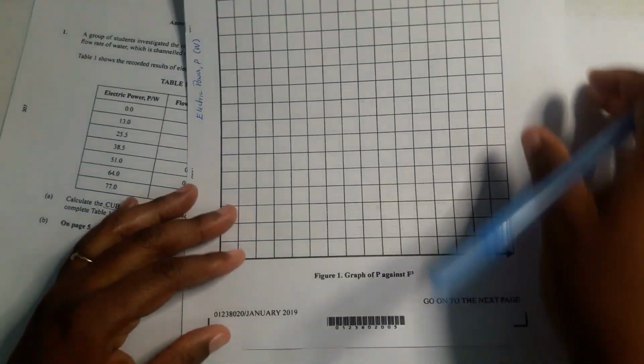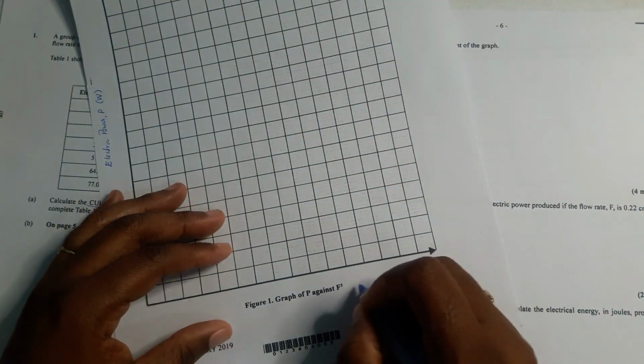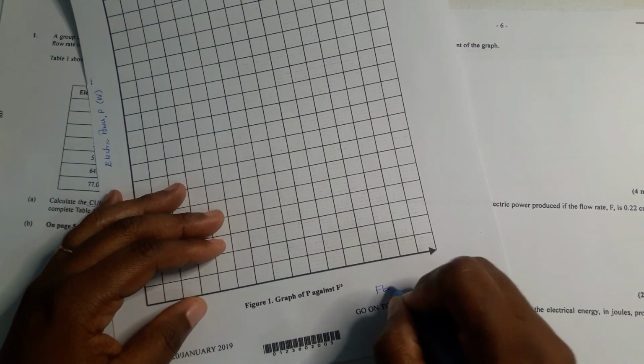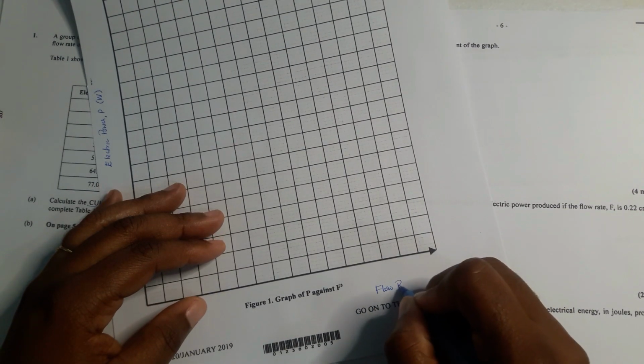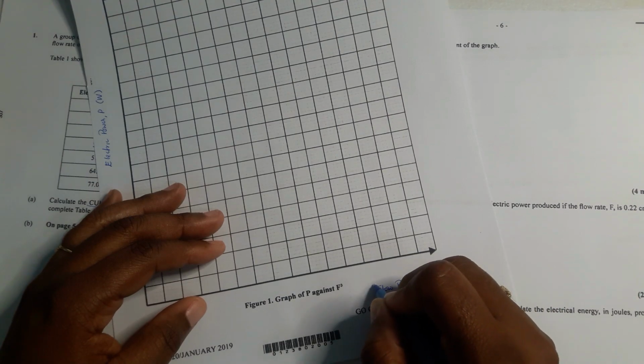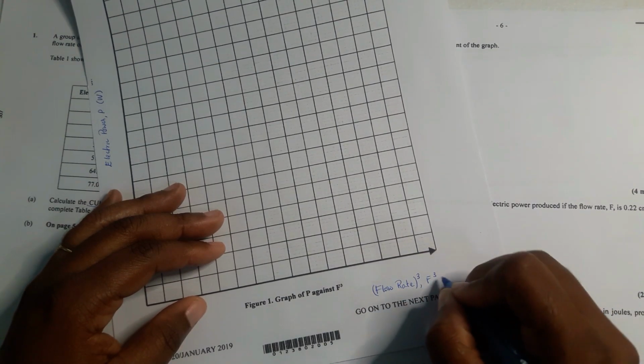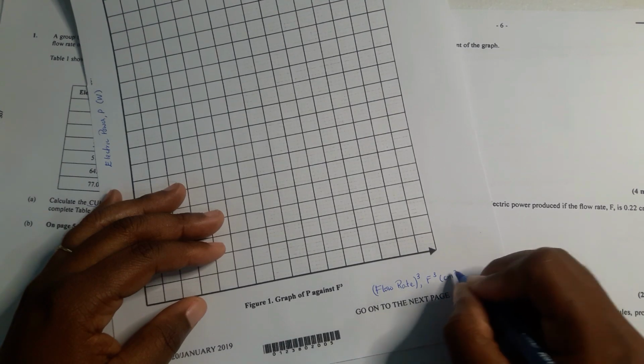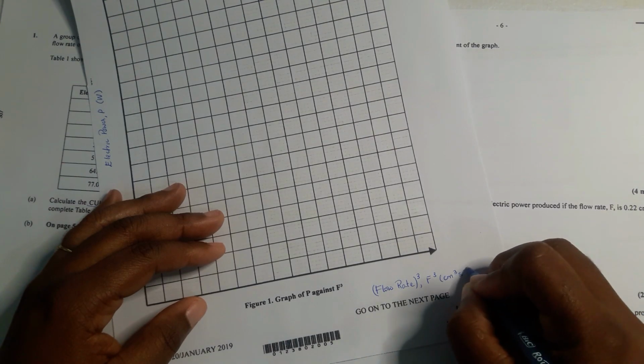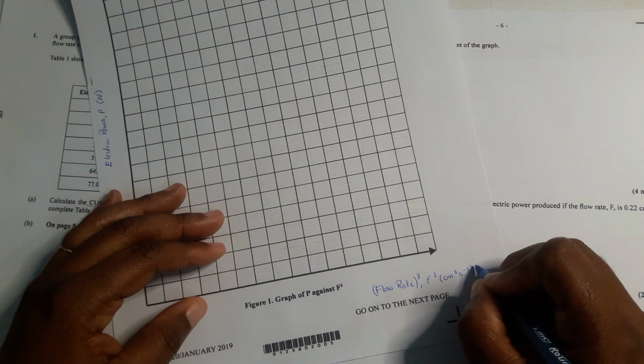And then the title for this one is flow rate cubed, F cubed, and we're going to put cm cubed s to the negative 1, cubed.